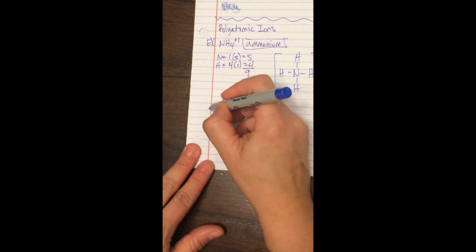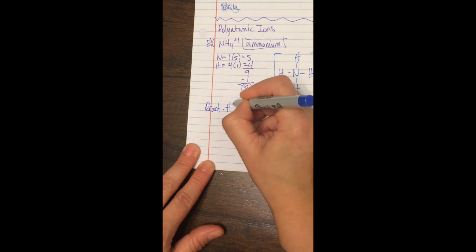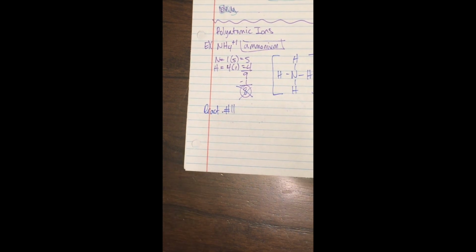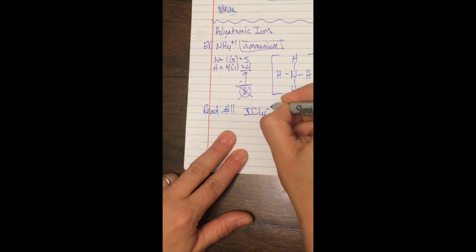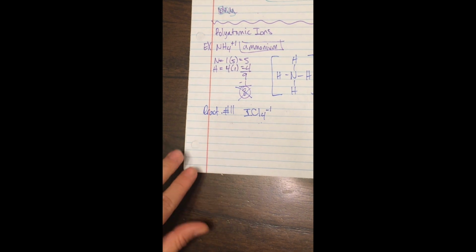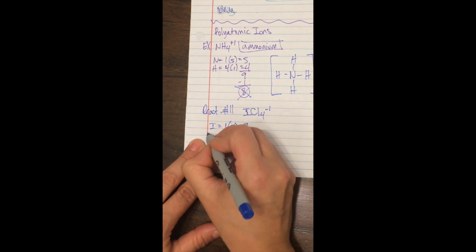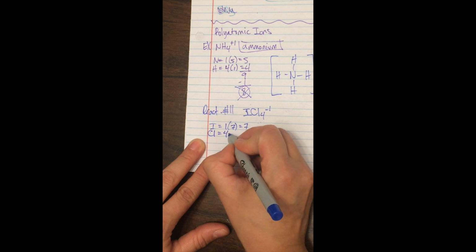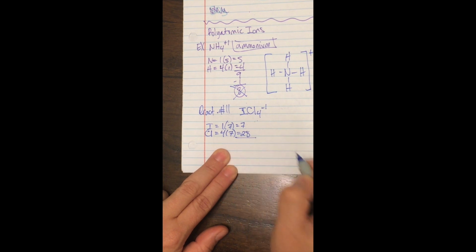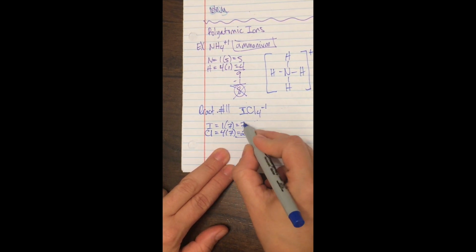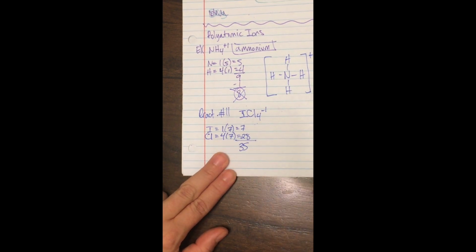Okay, let's take a look at another one. Our second example, or actually this is a practice problem. This is practice number 11. And the formula for this is ICl4 with a -1 charge. So again, we start it the same way. I equals 1 times 7. That gives us 7. And then Cl is 4 times 7, which gives us 28. When I add those two together, I'm going to get 35. Okay, so 35 is an odd number.